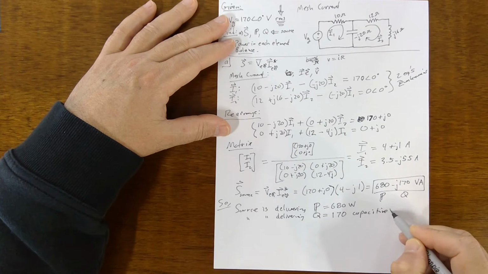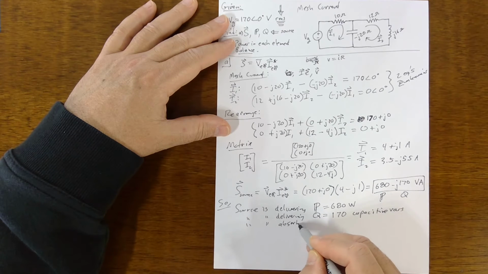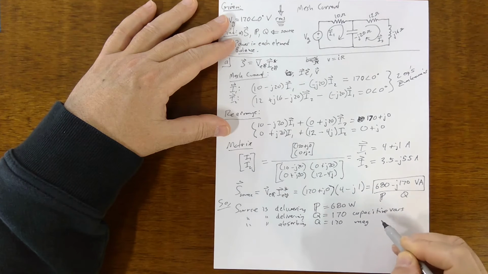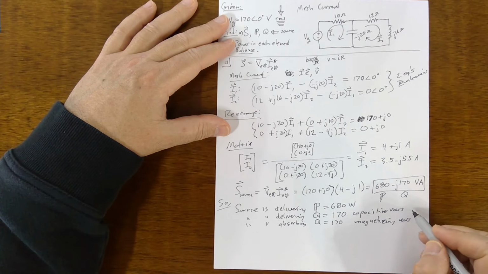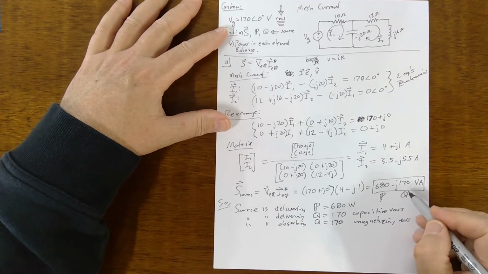Or you could say that the source is absorbing 170 magnetizing VARs. I don't like either of these, because it doesn't really matter.